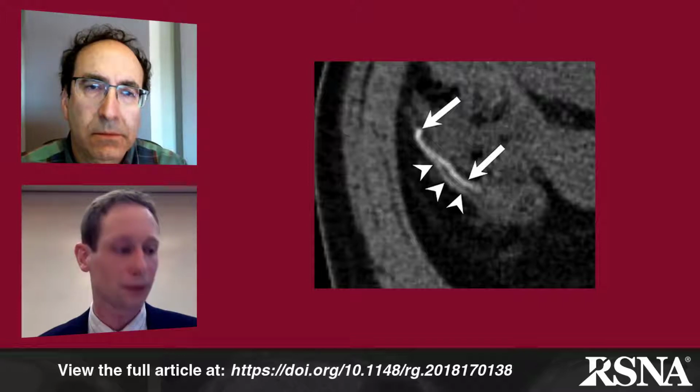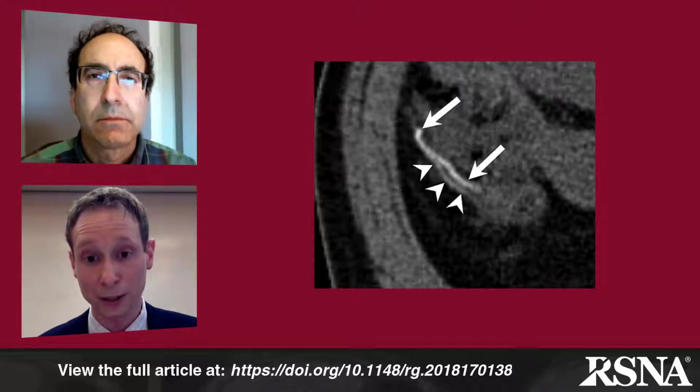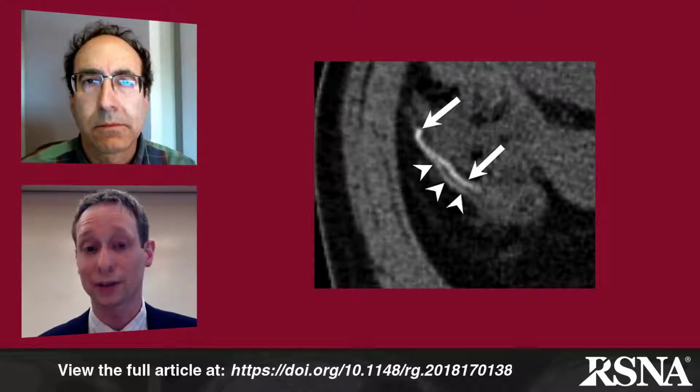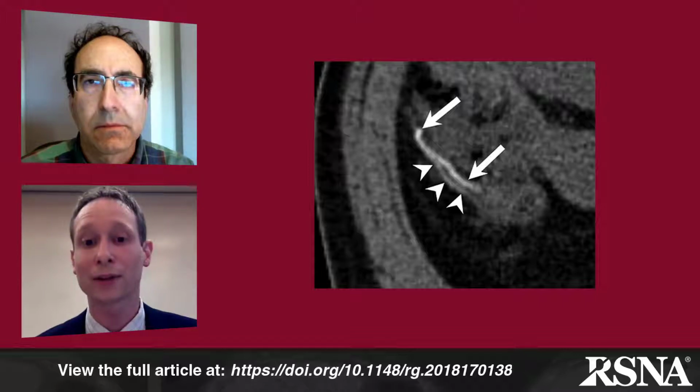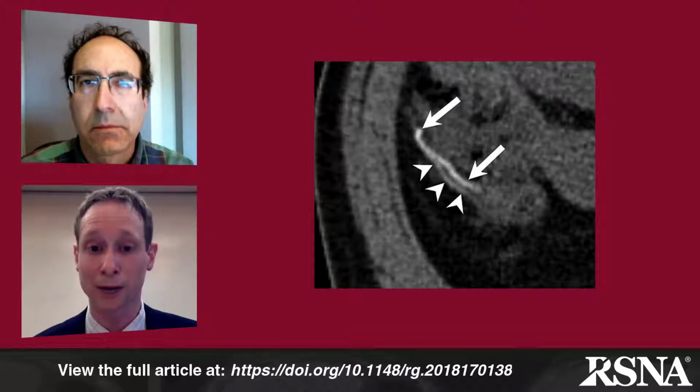A lesion that could look similar to this would be a Dieulafoy lesion. Oftentimes we don't see anything other than active extravasation with those. When we do see them, again, we'll see a feeding artery with a central nidus of enhancement. But in that case, there's a capillary network present. We do not see these early draining veins.